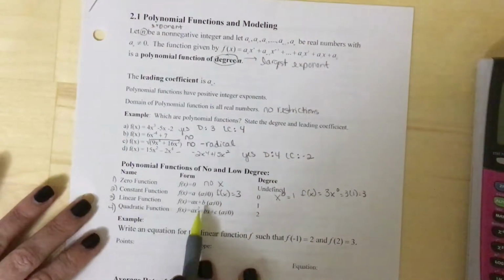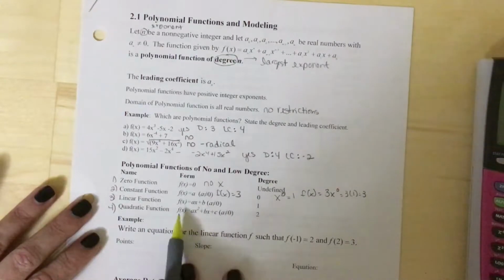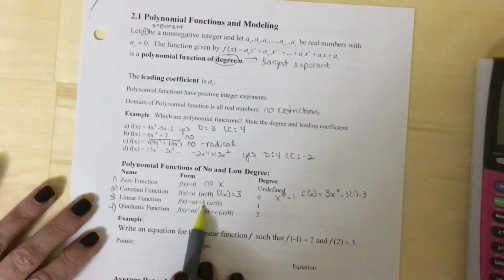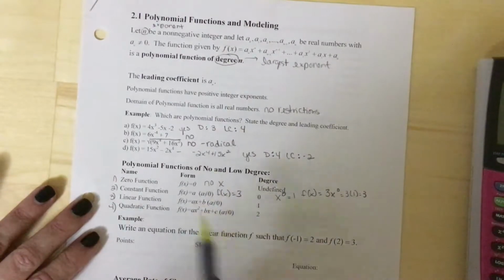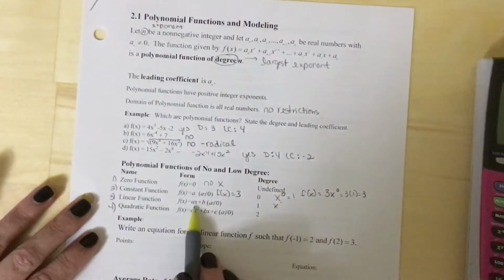We have a linear function that we may be a little bit more familiar with, where it's y equals mx plus b. In this case, we've got f of x, which is our function notation, equals a, our leading coefficient, x plus b. Same situation. And we have a degree of 1.